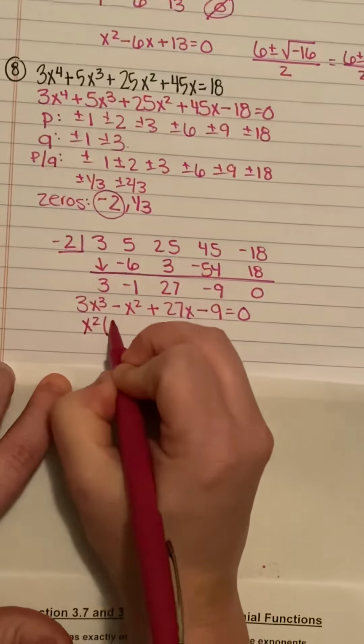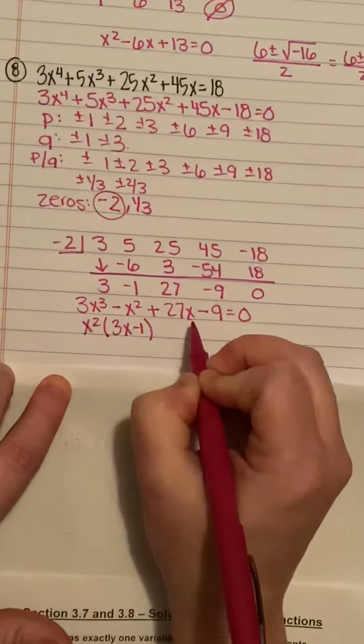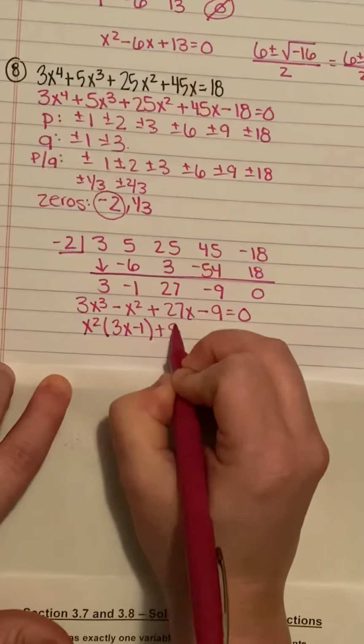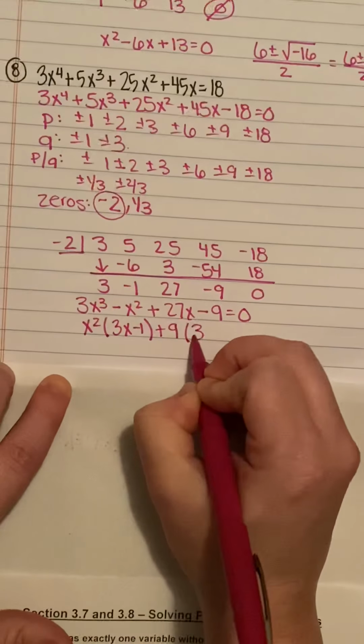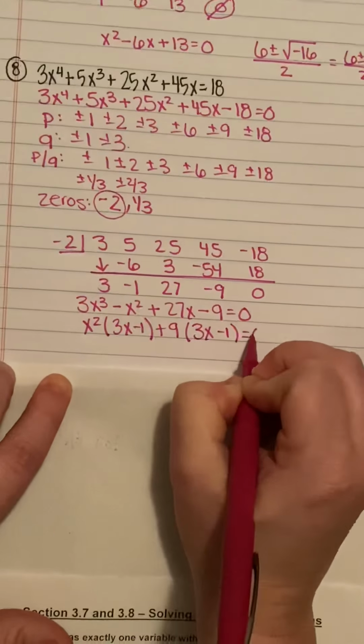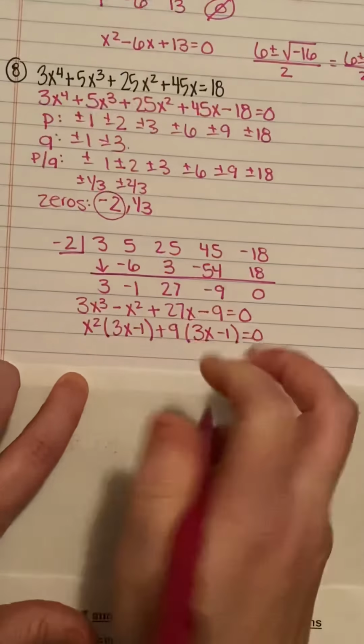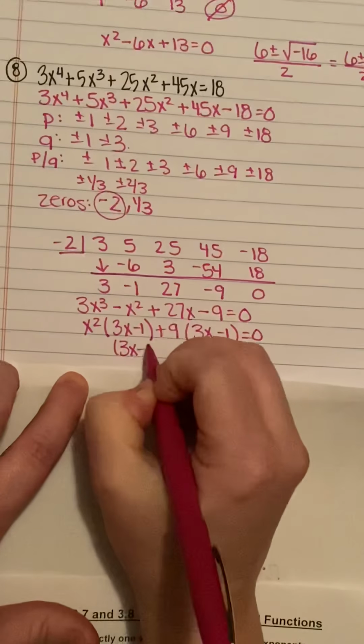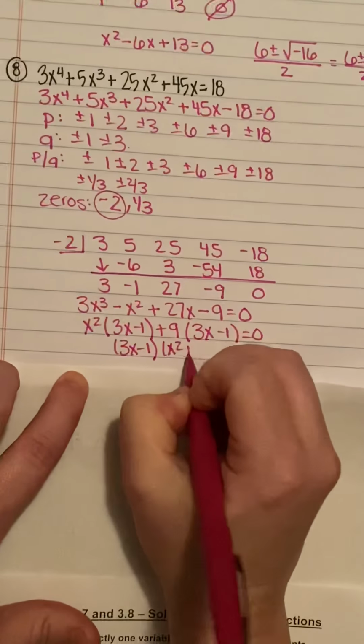Take out an x squared. I've got 3x minus 1. What can I take out here? A positive 9. 27 divided by 9 is 3. Negative 9 divided by 9 is negative 1. Does grouping work? Sure does. These things are in common. So 3x minus 1 and x squared plus 9.